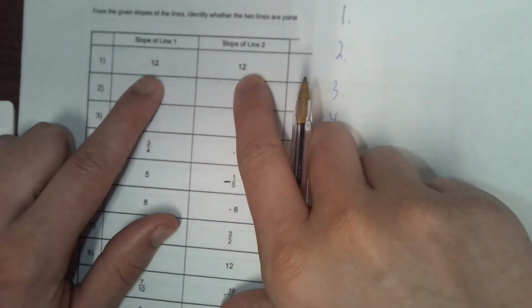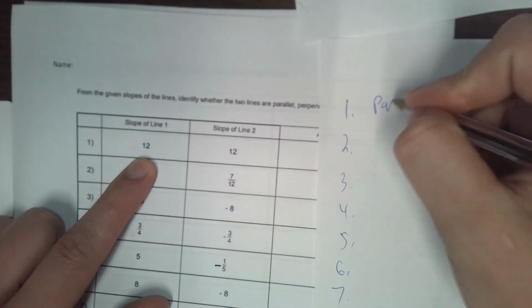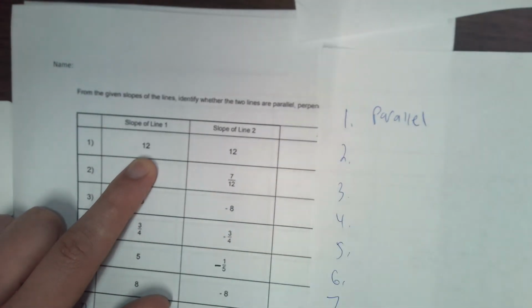Let's look at number 1. Number 1, I have 12 and I have 12. These are exactly the same, so these are going to be parallel.